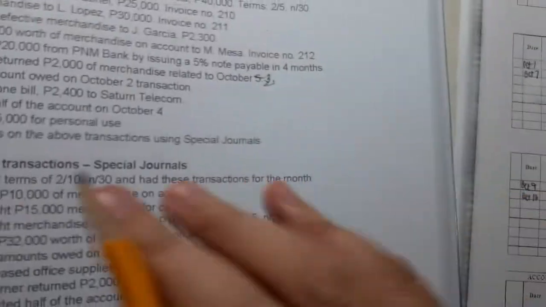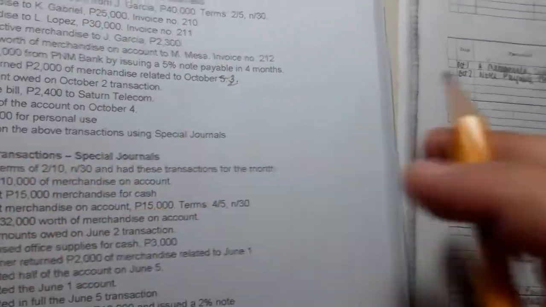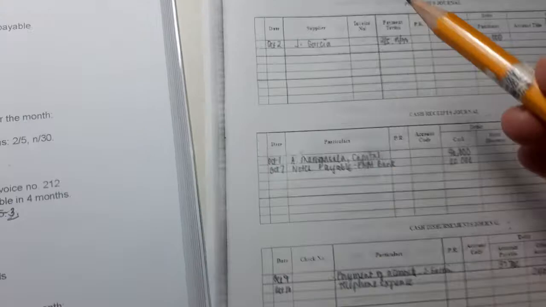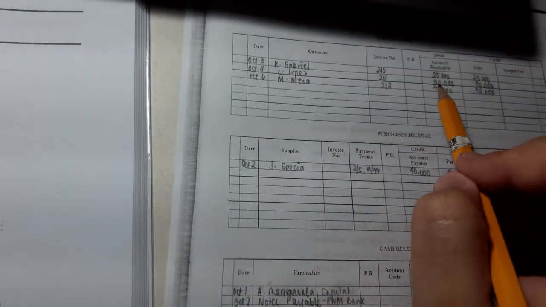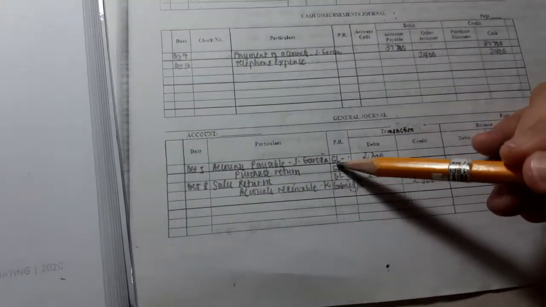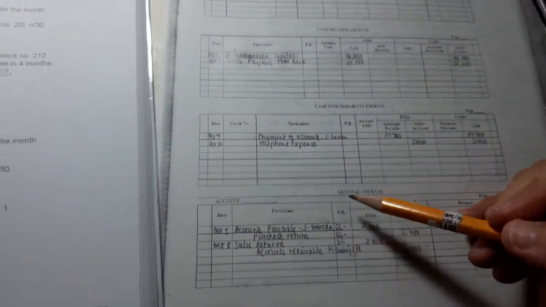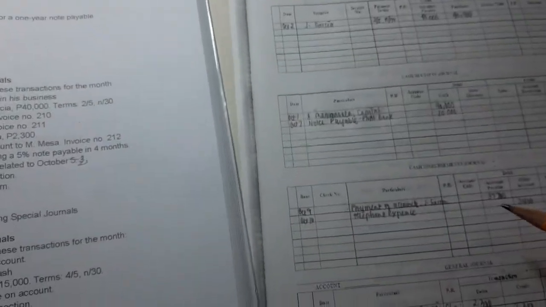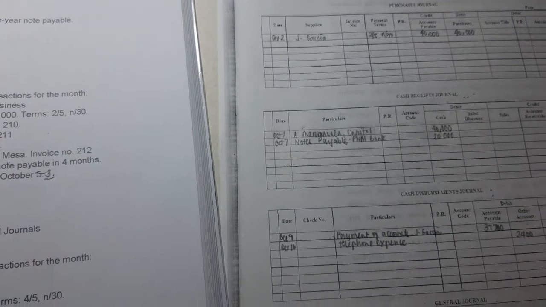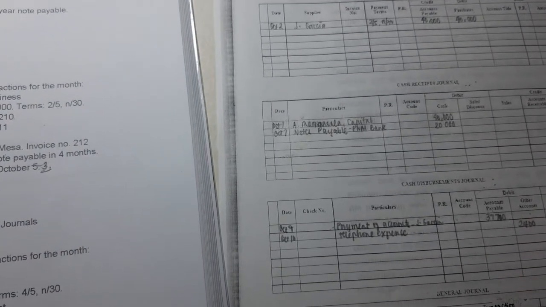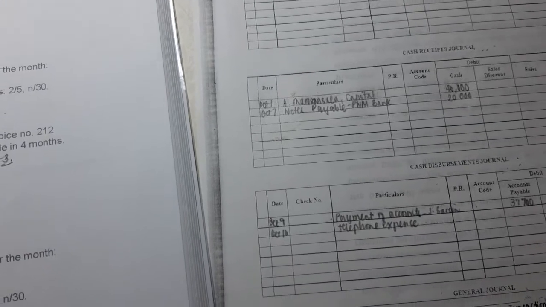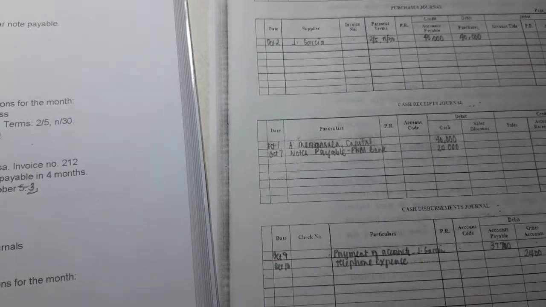Okay, and then you have October 11, collected half of October 4. Okay, October 4, you have 30,000. We have no returns for L. Lopez. So, it is half. So, the question is whether there is a discount. It depends on the company whether it gives a discount.